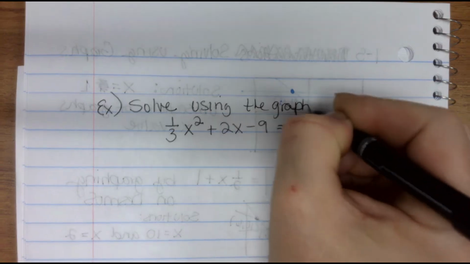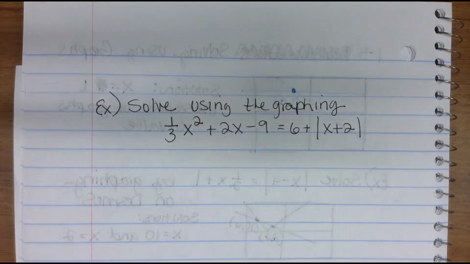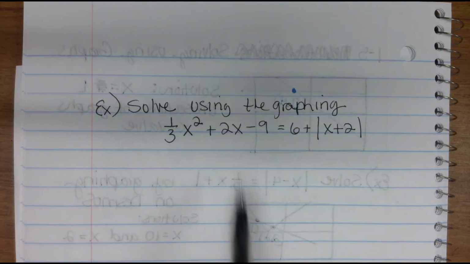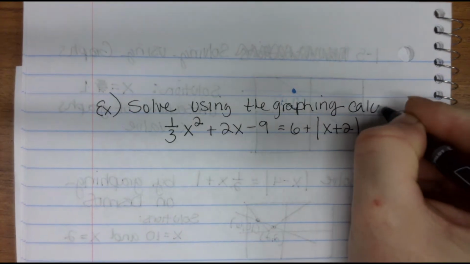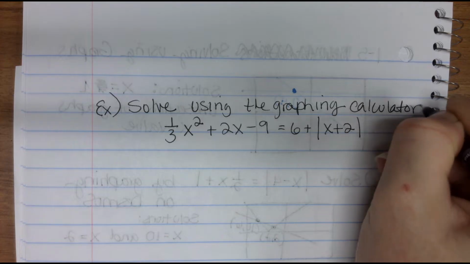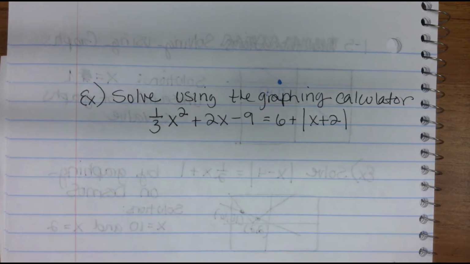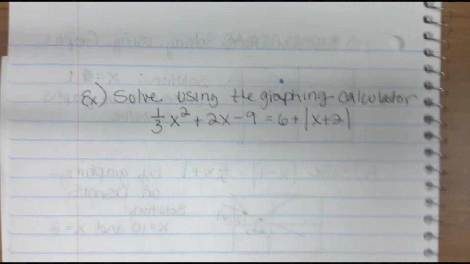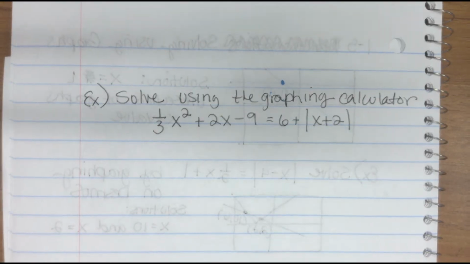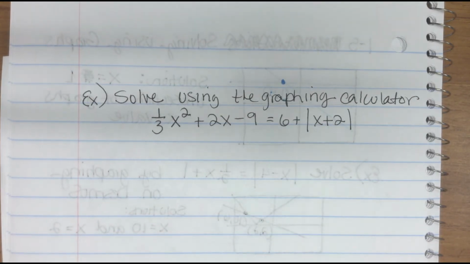All right, the first example I would like you to write down is we're going to solve using the graphing calculator: 1/3 x squared plus 2x minus 9. So we're going to write that one down in our notes, please. And while I'm writing this down, because it does require some steps, I'm going to have us write the steps down in our notes so you have a reference to go back to, because once you do it in class a couple times, you might forget.